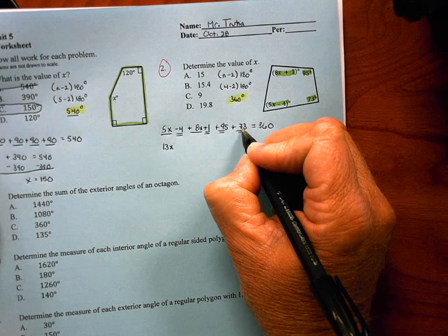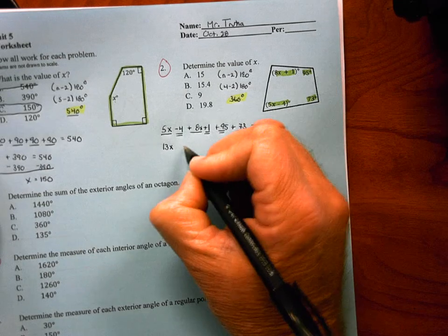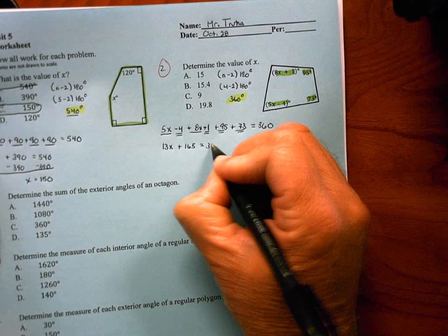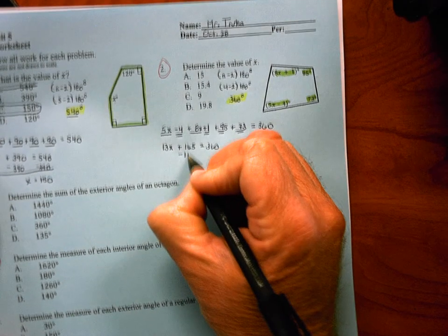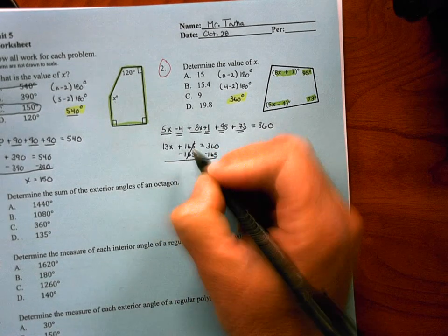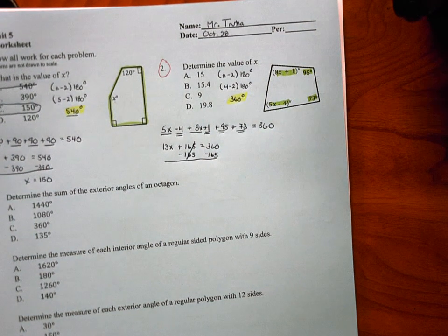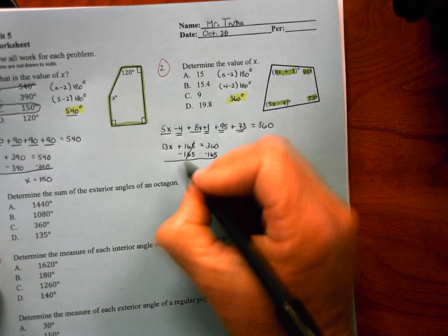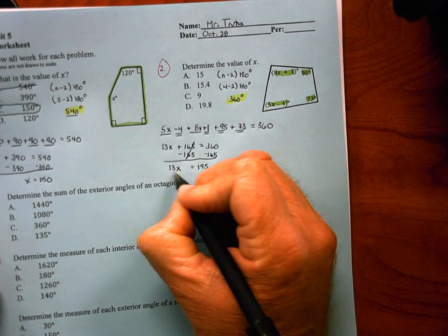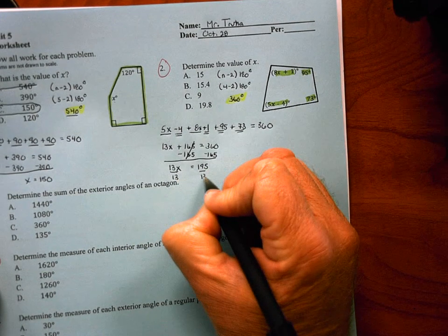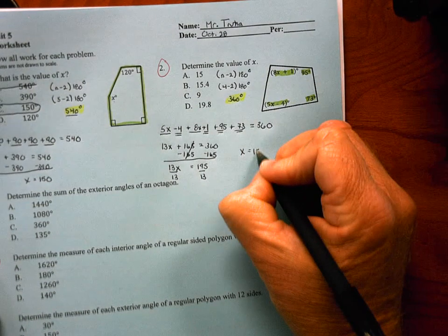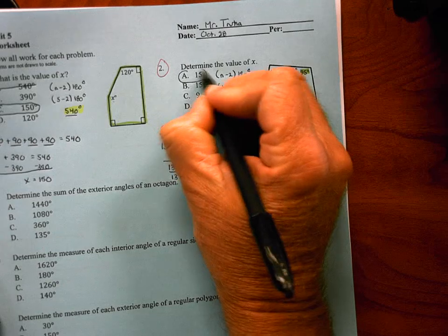92 plus 73 gives me 165. So 13x plus 165 would be equal to 360, and then I would continue to solve. Subtract 165 from both sides of the equation, and then we would get 360 minus 165 is 195. So now my equation would be 13x is equal to 195. Divide both sides by 13, and you can see that x turns out to be 15 when we divide that out. Therefore, my answer to number 2 was A.